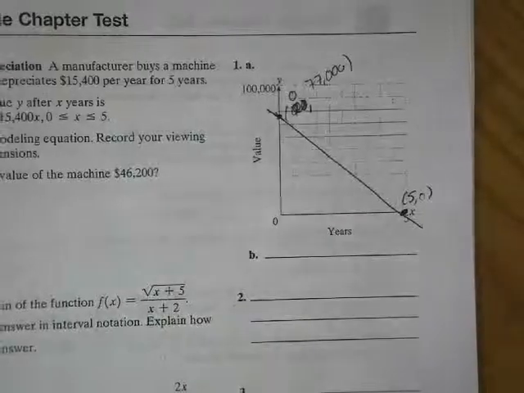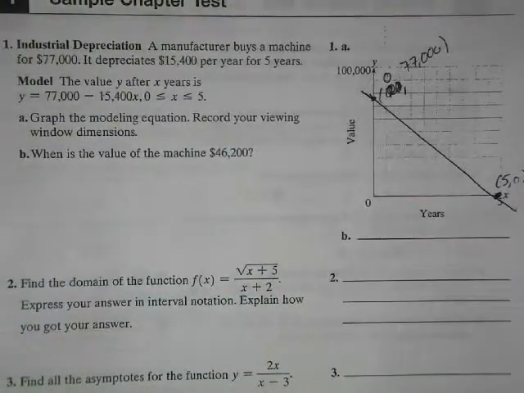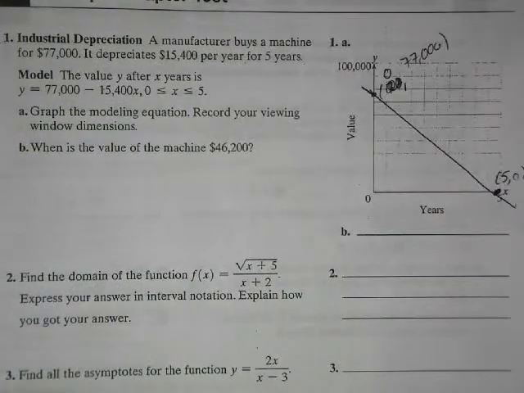Okay, so the y-intercept stands for how much it was worth at the beginning, and the x-intercept stands for how many years until it's not worth anything, right? So what is the value of the machine? $46,200. You can look at the table and get this answer.